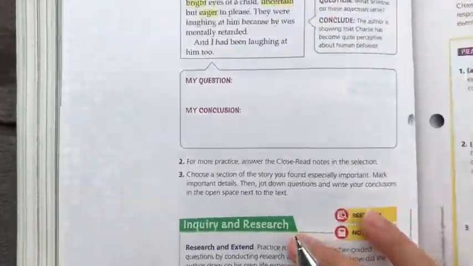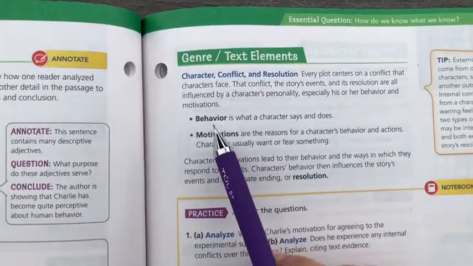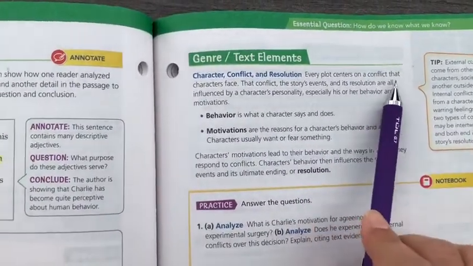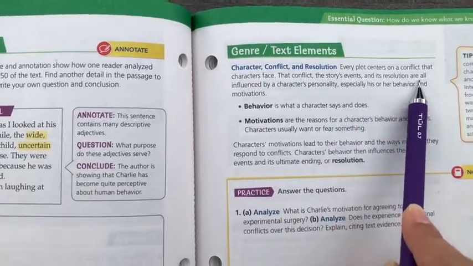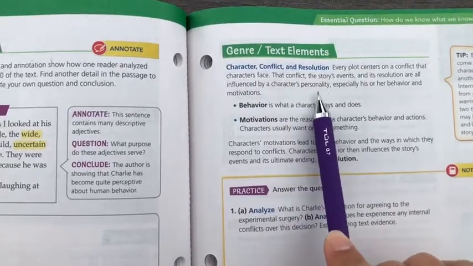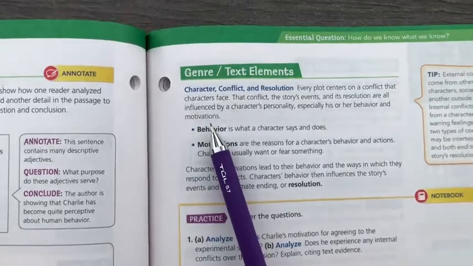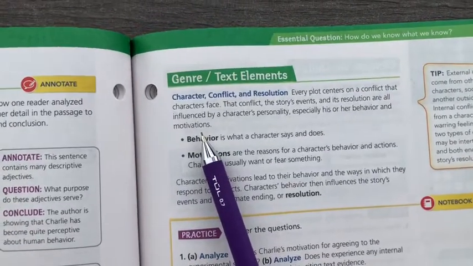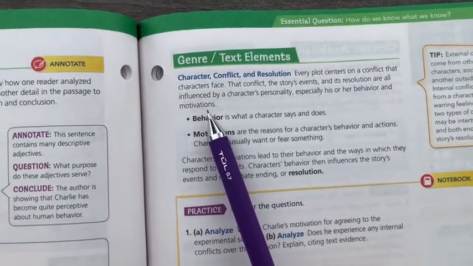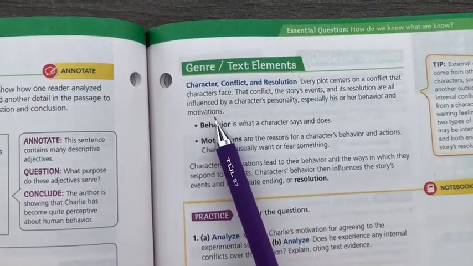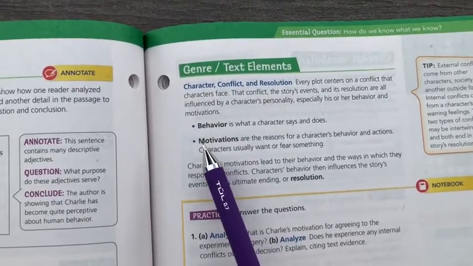Okay, I want to go over the behavior and motivations again. Every plot centers on a conflict that characters face, right? The conflict, or the story's events, and its resolution are all influenced by a character's personality, especially his or her behavior and motivations. If the character did nothing, there would be no events. If the character didn't have a reason for doing things, it would make for a very, very boring story. There would basically be nothing happening.